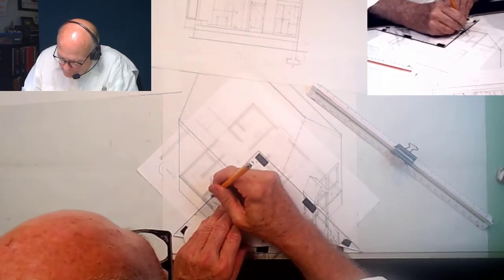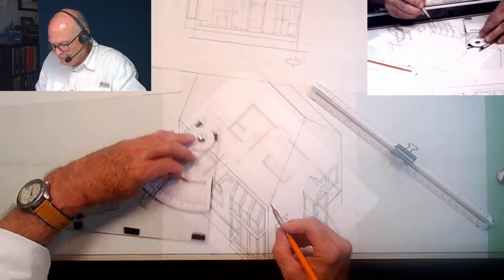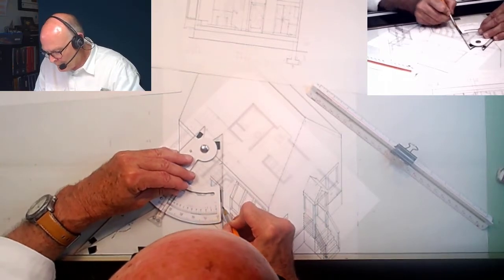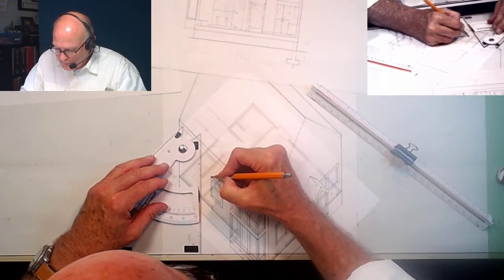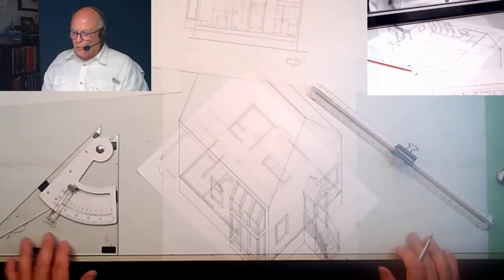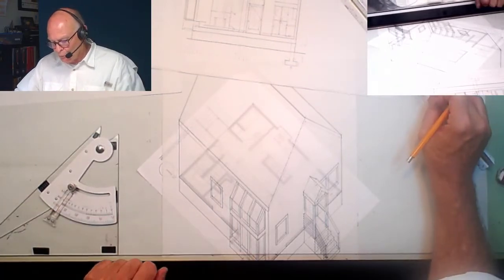And I'm putting an offset there and giving a little thickness to the frame. I'm doing this rather quick. Again, it's not my finished piece, but it's pretty close. Okay, so that window took maybe a minute or two to do. So that should go pretty quick.